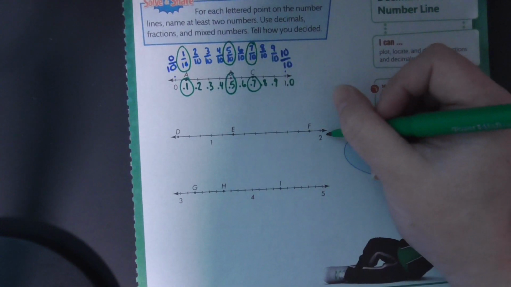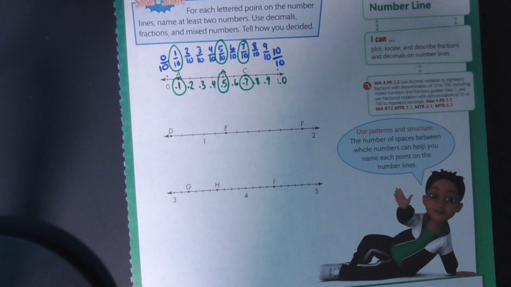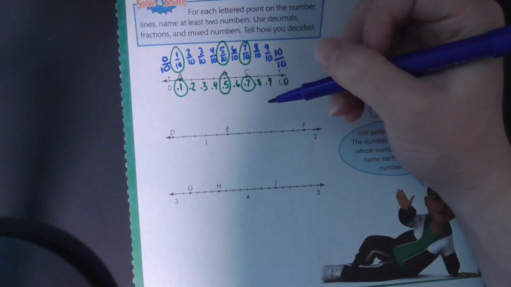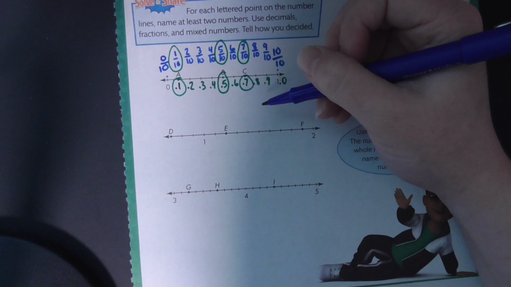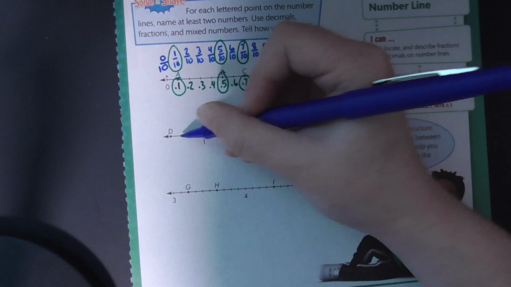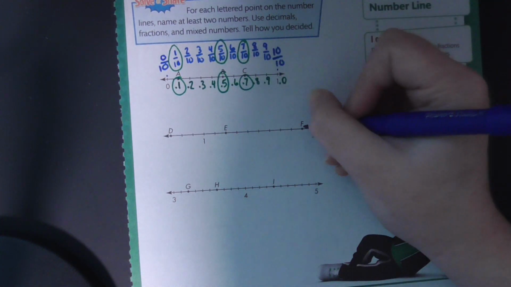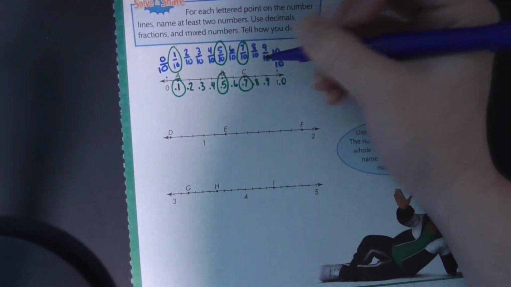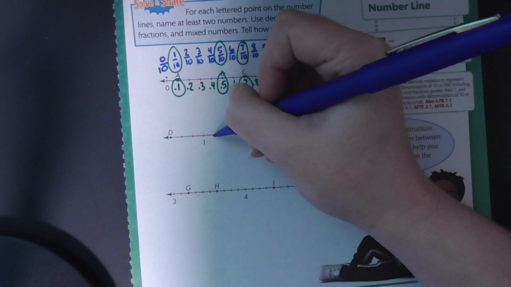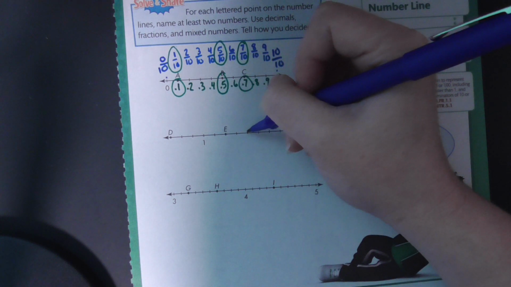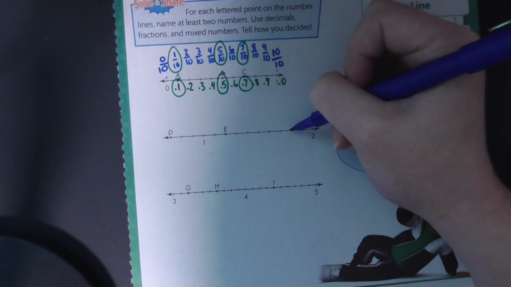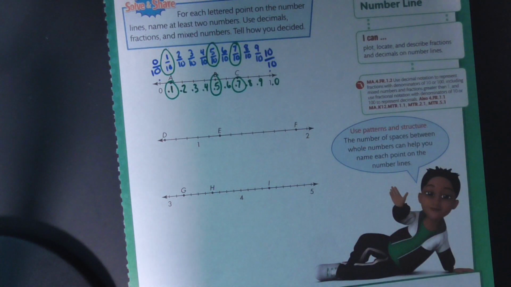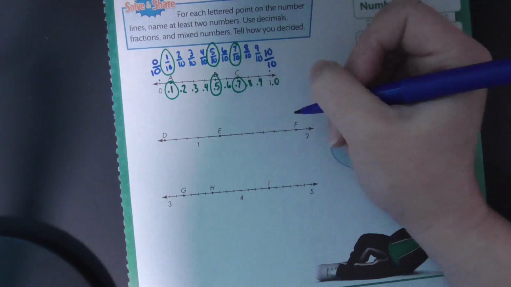Now we're going to move on to our second number line. So this one's a little different. It does not start at 0. It has a couple of points here and then a 1 and then some points in between and a 2. So let's see how many points I have. I've got 1, 2, 3, 4, 5, 6, 7, 8, 9, 10. So I could do the same thing with these, and I'm going to do my fractions up top.